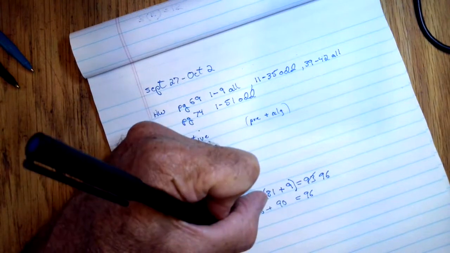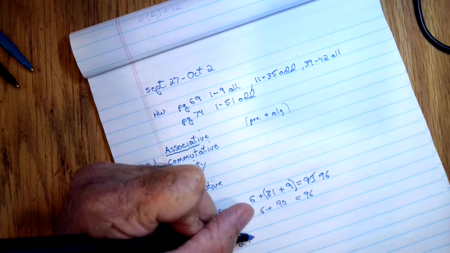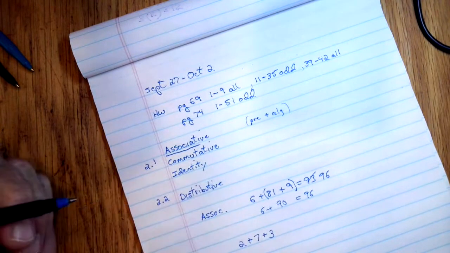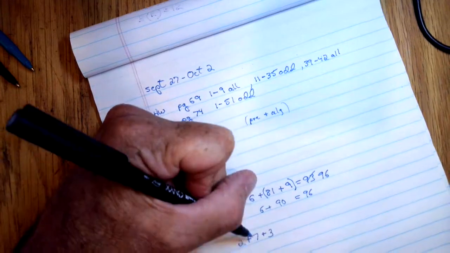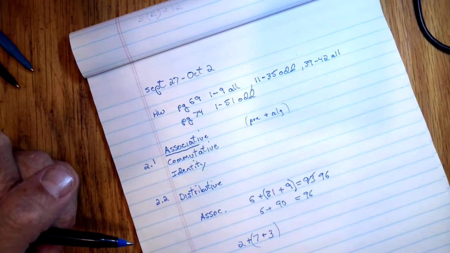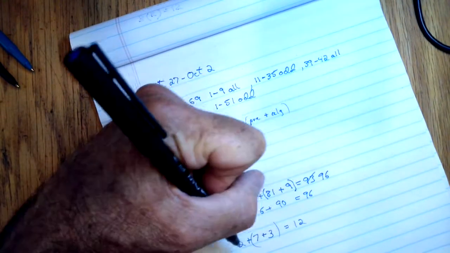So a little simpler version of that would be, say, this problem: 2 plus 7 plus 3. And you ask yourself, how might I associate that? Well, I know 7 and 3 is 10, right? So that's the same as 12, because 2 plus 10 is 12.